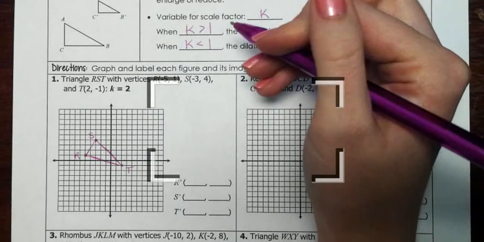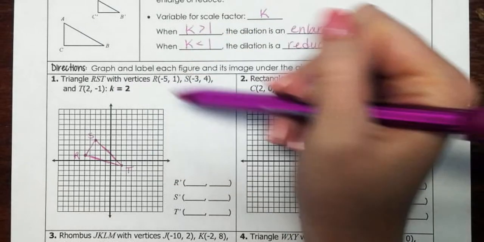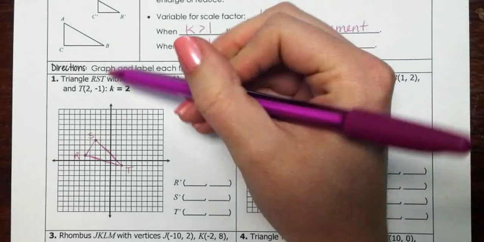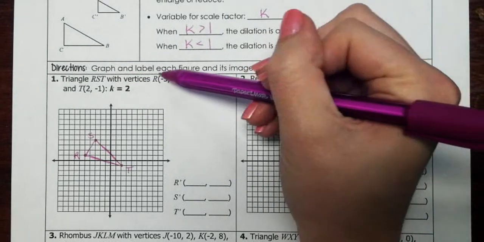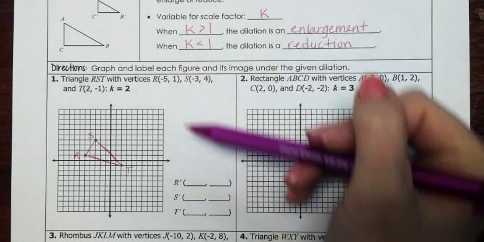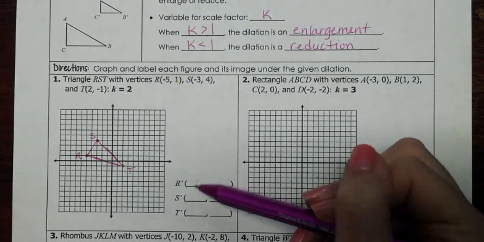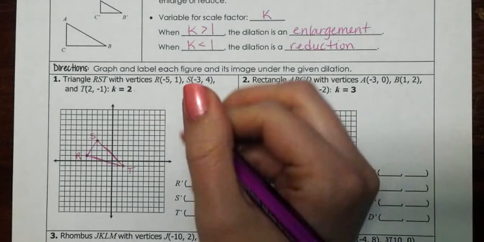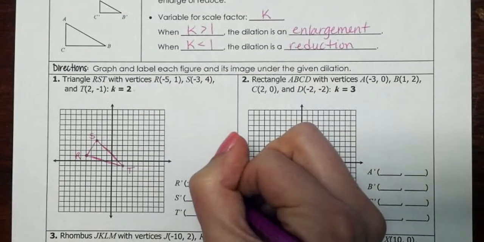Then it tells me my scale factor here. It says K equals 2. So what that means is I'm going to take all of these values and multiply them by 2. If I started with (-5, 1), I'm going to take that -5 and multiply it by 2. That's the new value for my new R x-coordinate. So -5 times 2 is -10. 1 times 2 is 2.